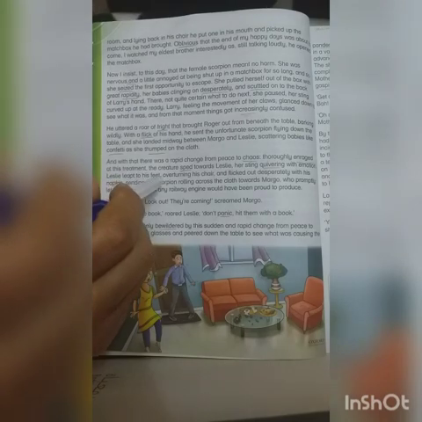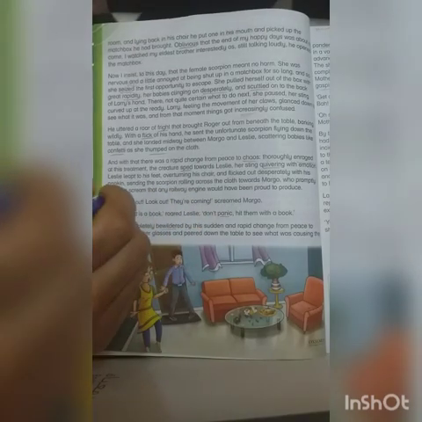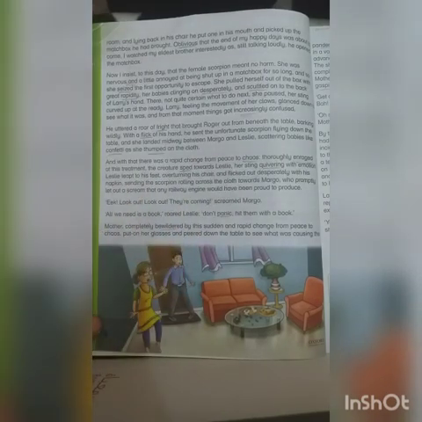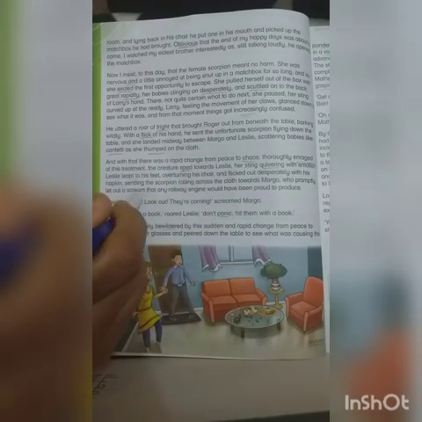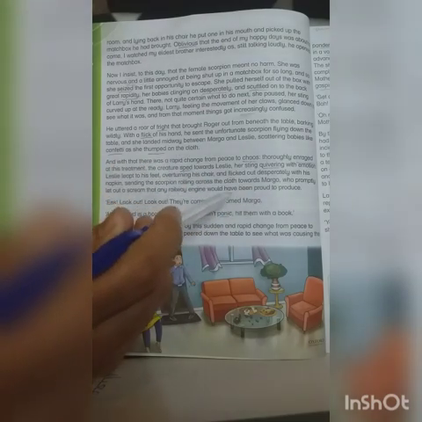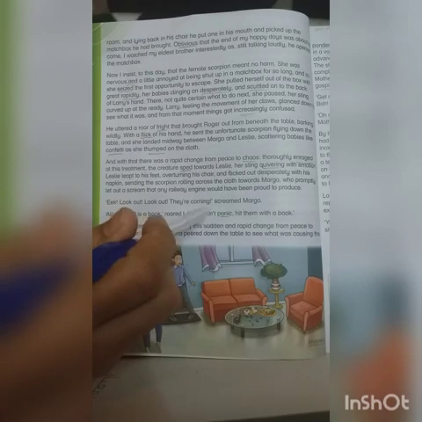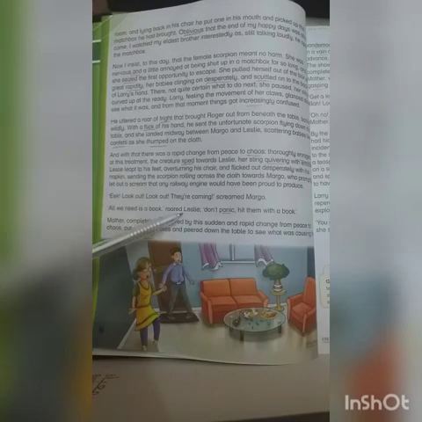Leslie leapt to his feet, overturning his chair and flicked out desperately with his napkin, sending the scorpion rolling across the cloth towards Margot. Now what happened? He sent that cloth where the scorpion was lying towards Margot, who promptly, all of a sudden, let out a scream that any railway engine would have been proud to produce. "Ick, look out, they're coming," screamed Margot. "All we need is a book," roared Leslie. "Don't panic. Hit them with a book."